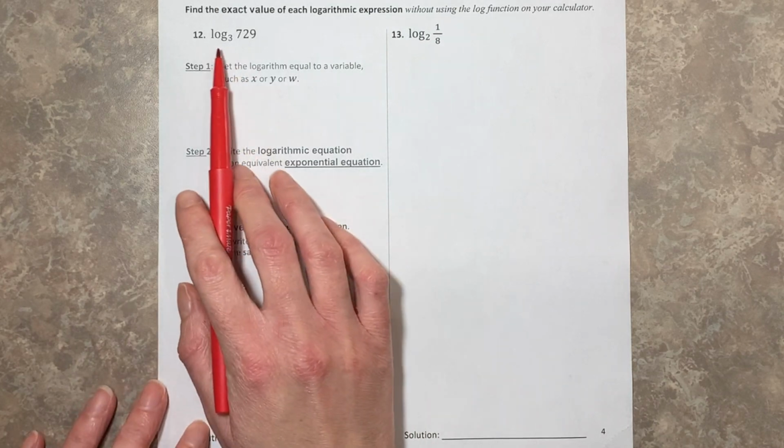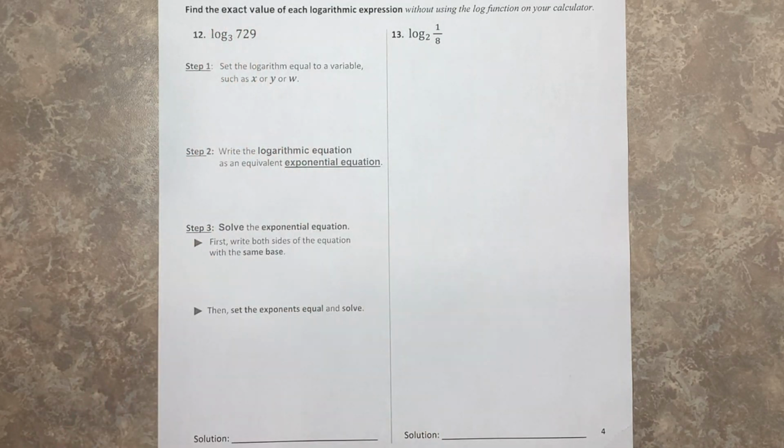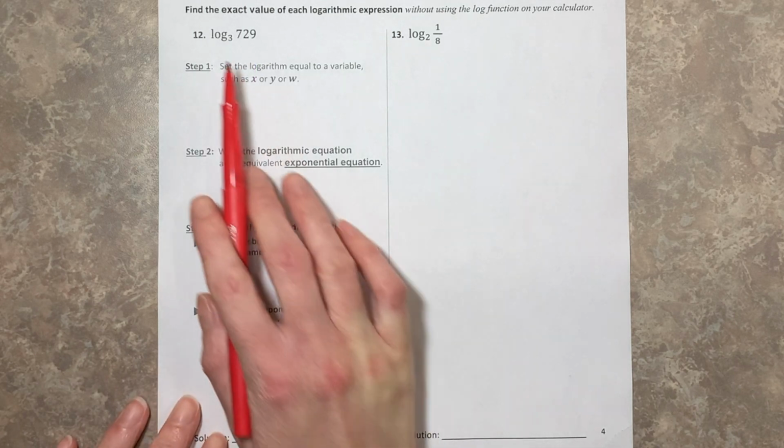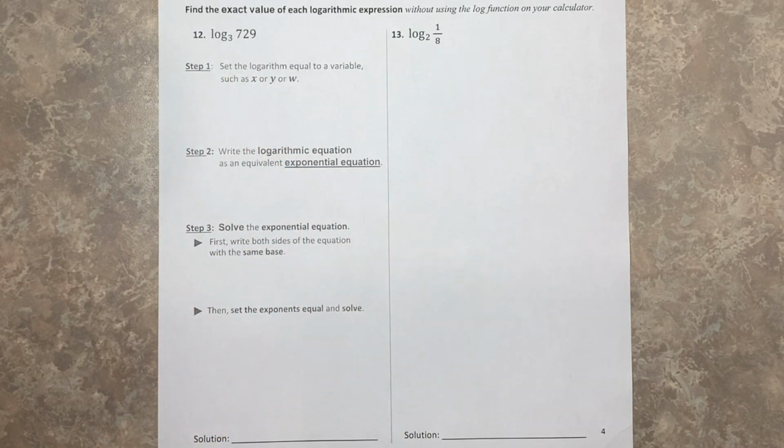So we want to find the value of this logarithm. Now remember, a logarithm is always equal to an exponent. What particular exponent is this log asking for? Well, we're trying to find the exponent we need to put on the base 3 to get the answer 729. Even though you might be able to solve this logarithm very quickly without using steps 1, 2, and 3, it'll be helpful to practice steps 1, 2, and 3 to prepare us for the more complicated problems that we'll soon see.